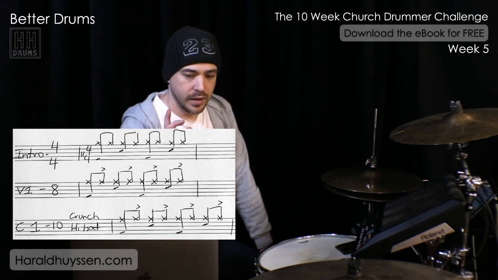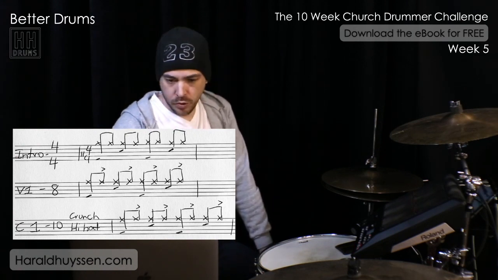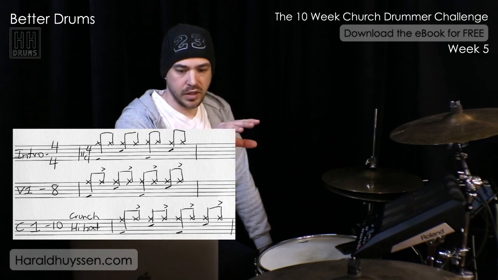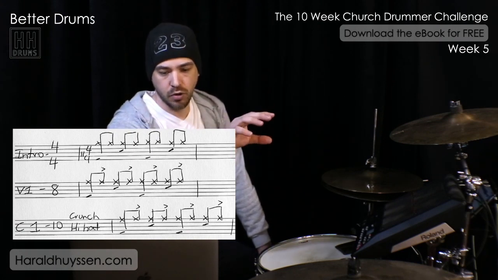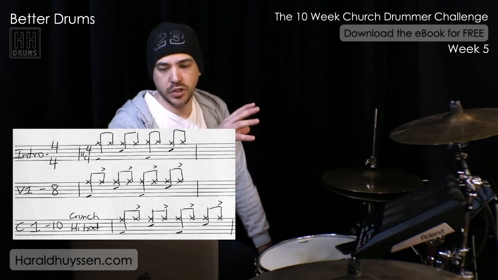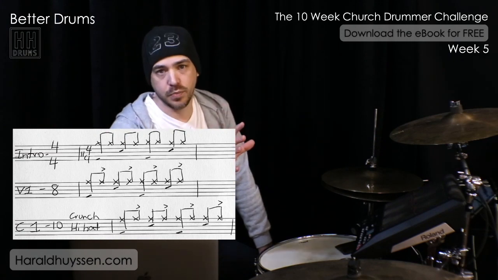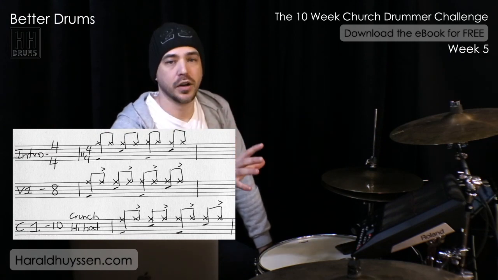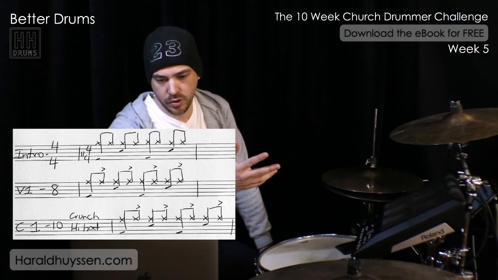Anyway, what you'll notice here is there's a simple groove on the side, and then there's something that tells me about the section of the song. So intro, verse 1, and chorus 1. This is just a small part of this particular chart example in the book. So check out the chapter in the book.